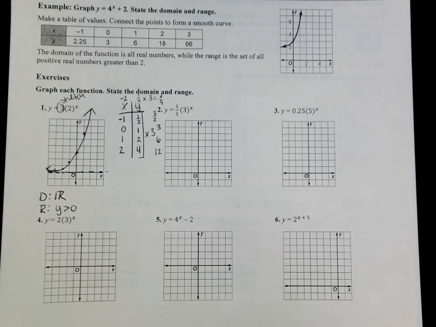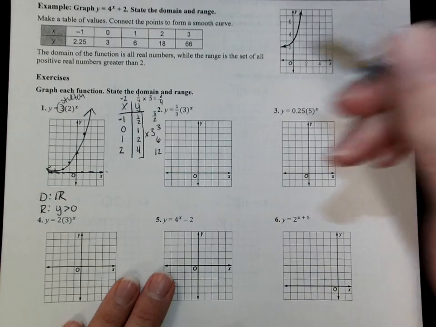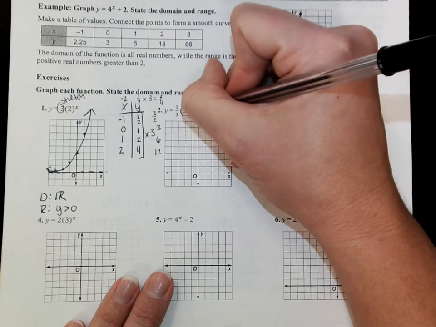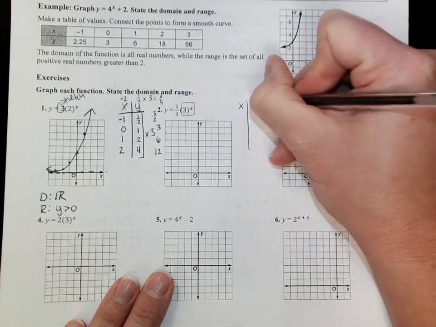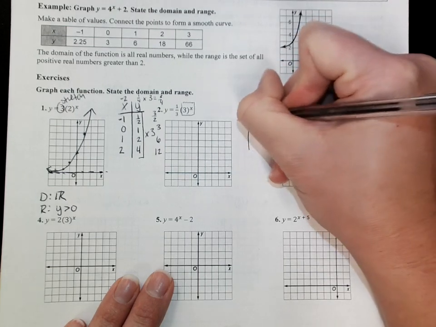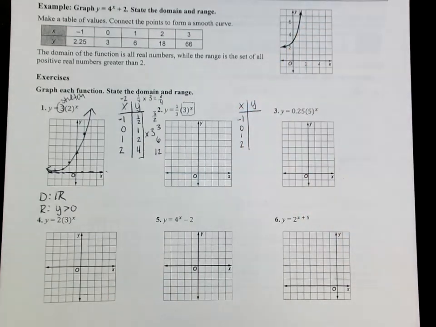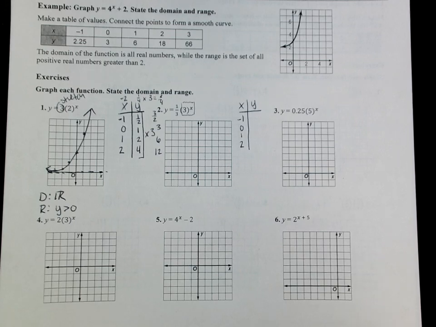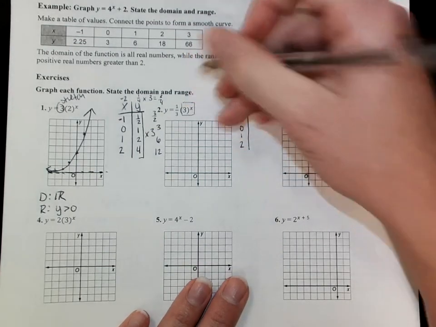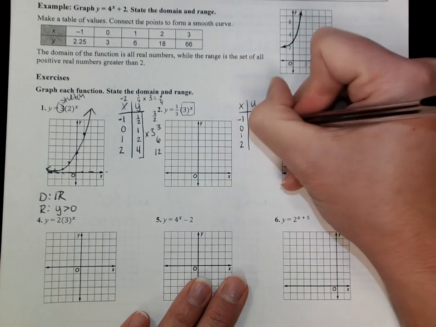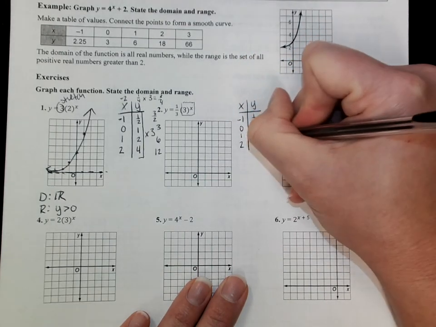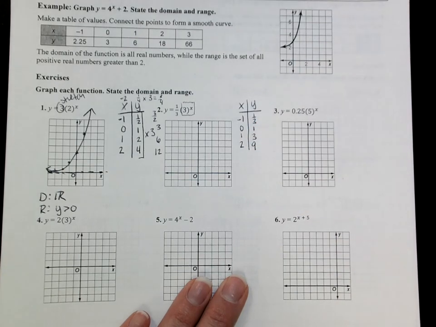So same thing when I get to question number 2, except my chart's going to be a little different to start with. So I start with, what does 3 to the x look like? So again, x and y. I like to use the same -1, 0, 1, and 2. I think that usually gives you a good enough picture of what your graph's going to do. Okay. Again, if I do 3 to the -1, that's going to be 1/3. 3 to the 0 is 1. 3 to the 1 is 3. 3 squared is 9. Okay.